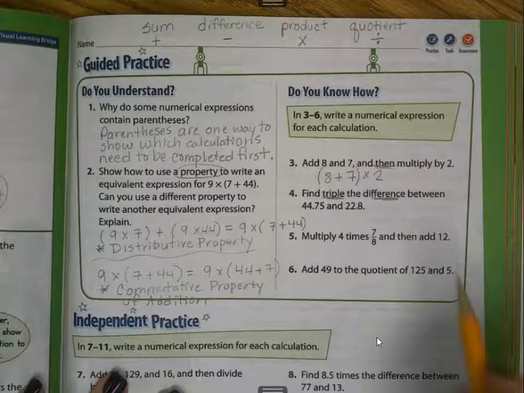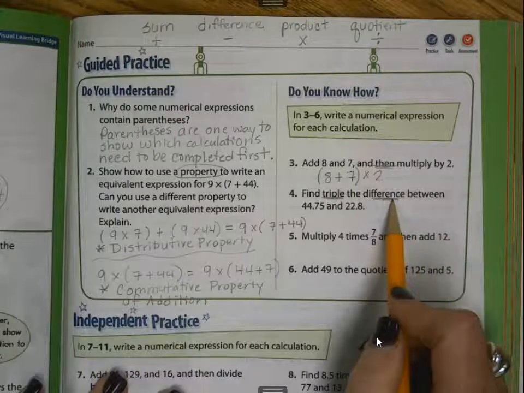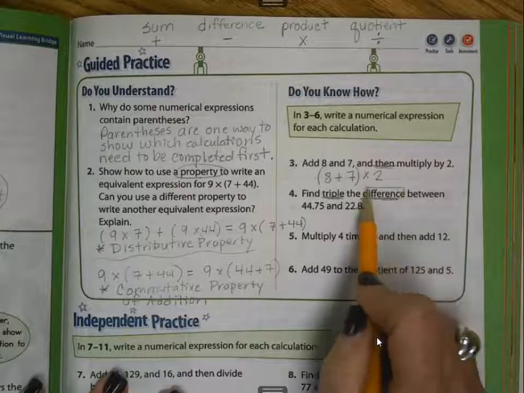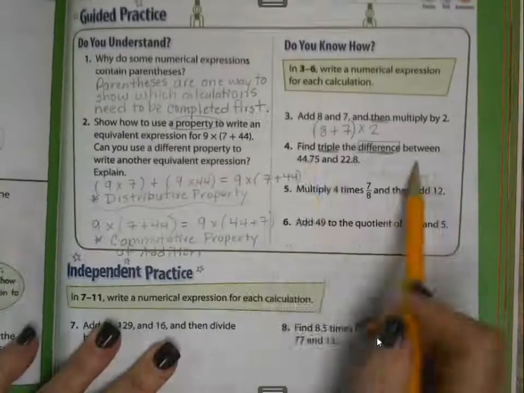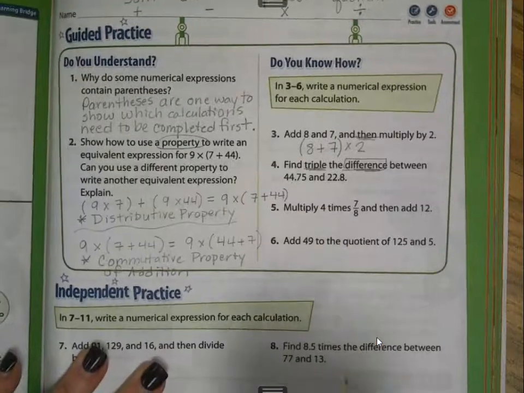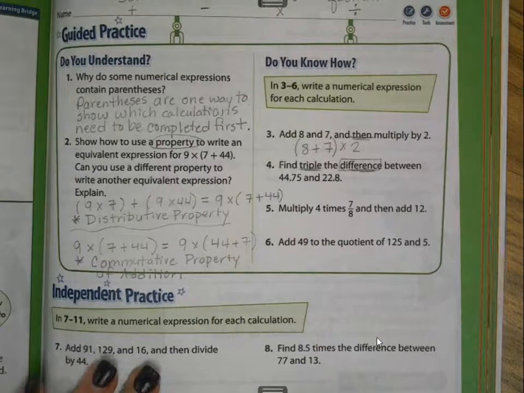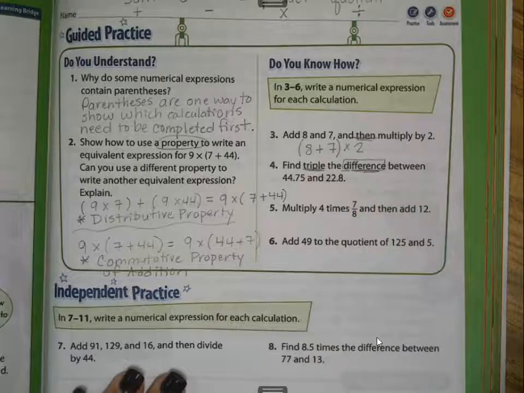Difference means the answer to a subtraction problem. When I see one of these words, sum, difference, product, quotient, and then I see the numbers I'm subtracting, that's going to tell me I'm going to want to put that in parentheses so somebody can find the difference and triple it in this case.